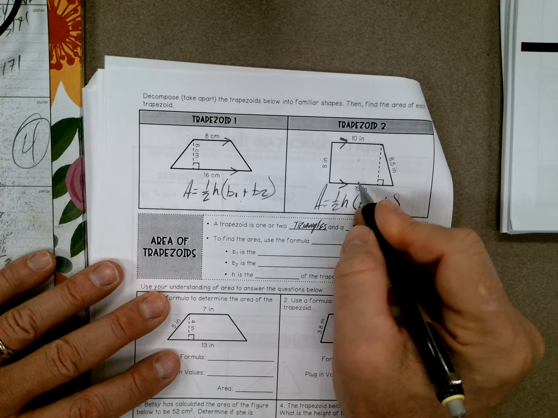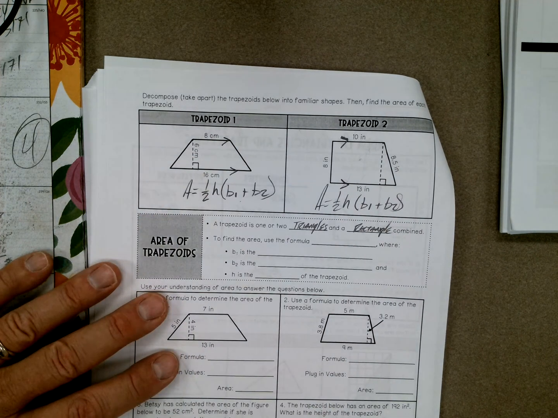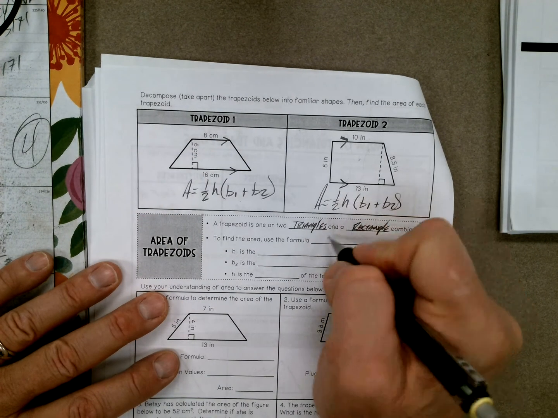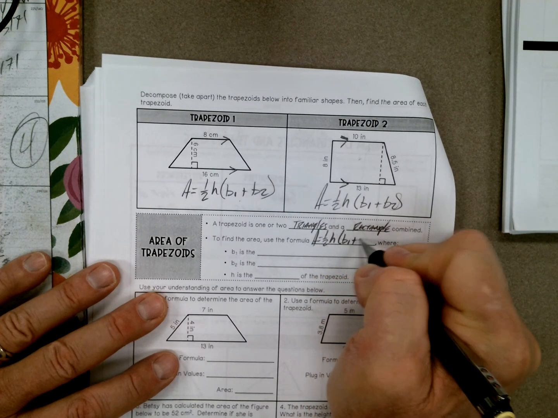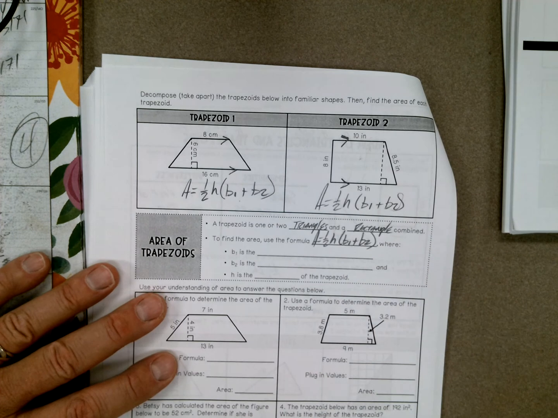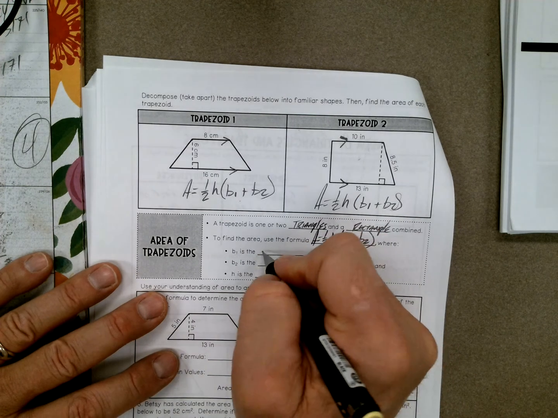See, there's one triangle and a rectangle, or two triangles and a rectangle. To find the area, use the formula: area equals 1/2 the height, base 1 plus base 2. If you write it, you'll remember it. Okay? So B1 is the what?